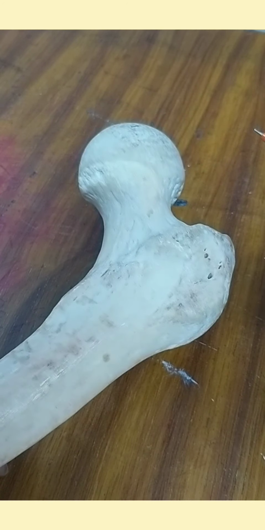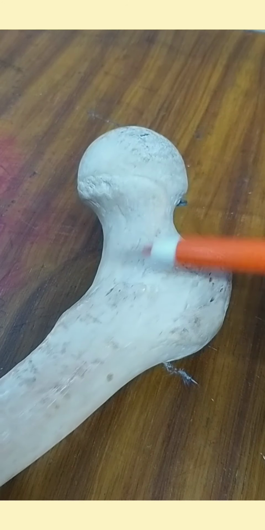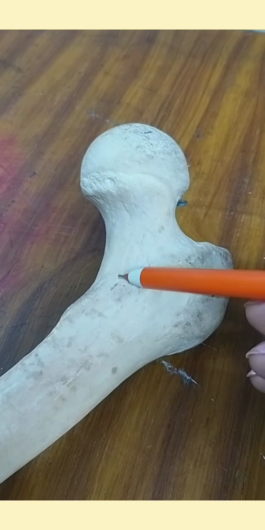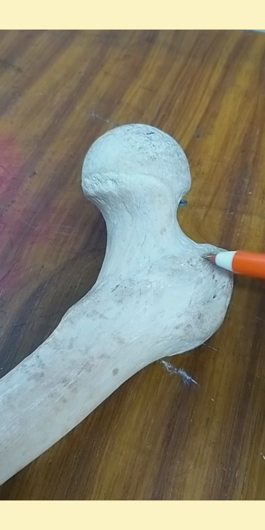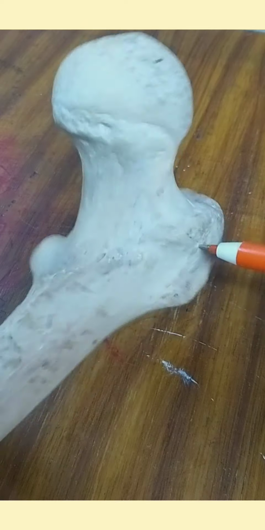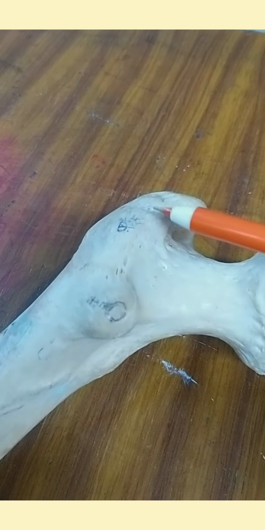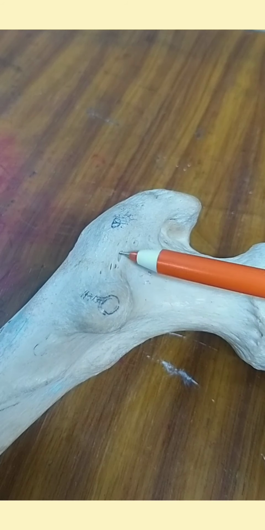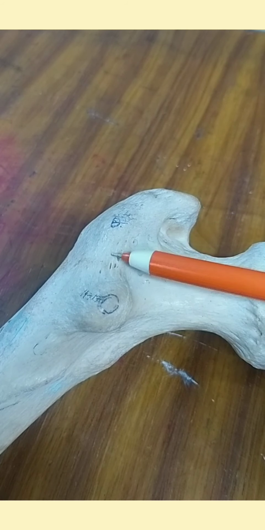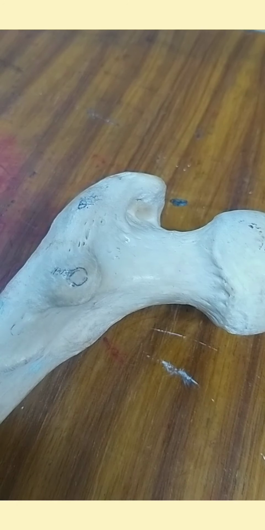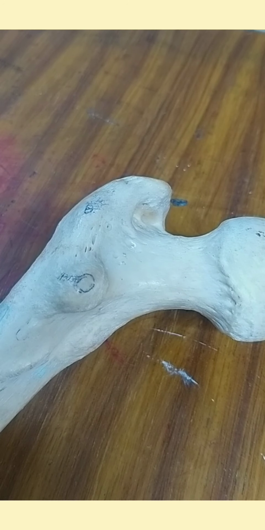Then on the anterior surface we have the intertrochanteric line. And on the posterior surface we have the intertrochanteric crest. We will come into the details in a while.